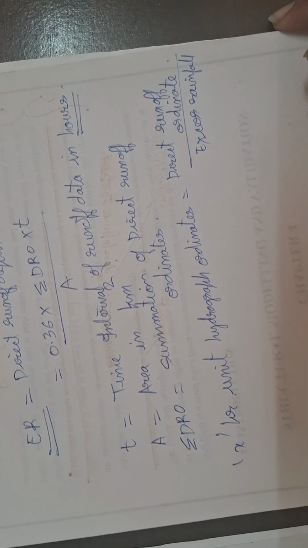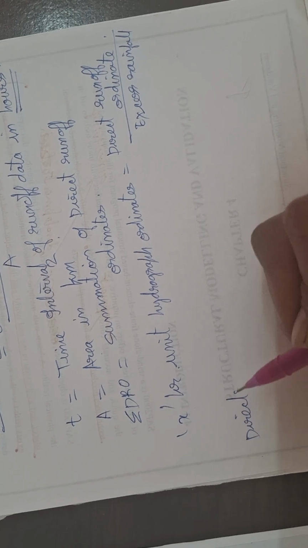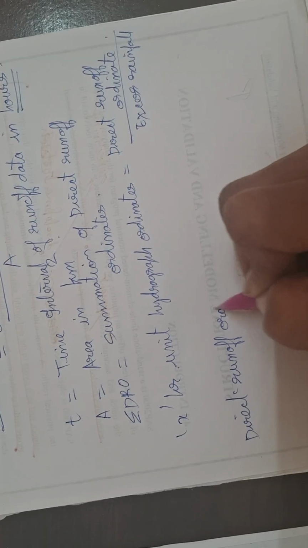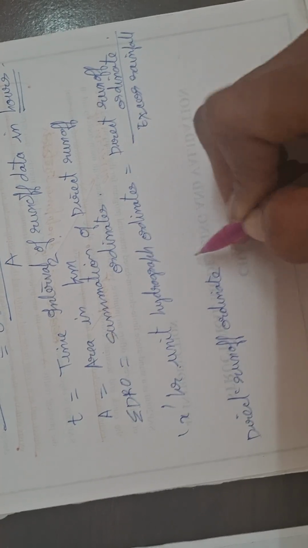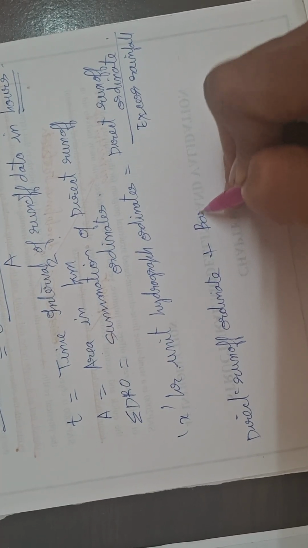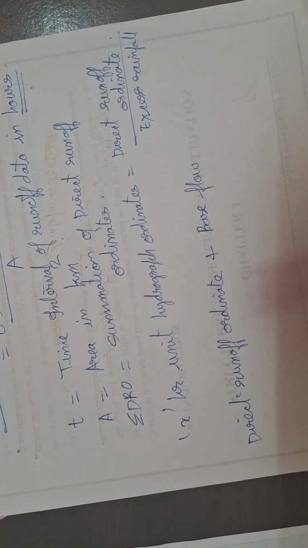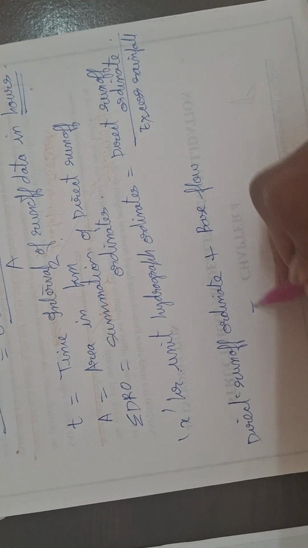Another important thing: direct runoff ordinate plus base flow. If we add these two things, what do we get?